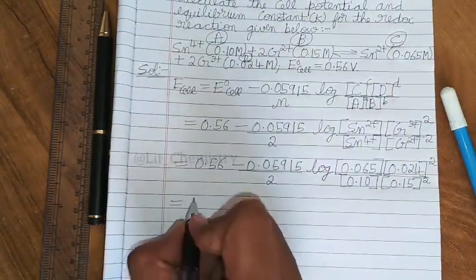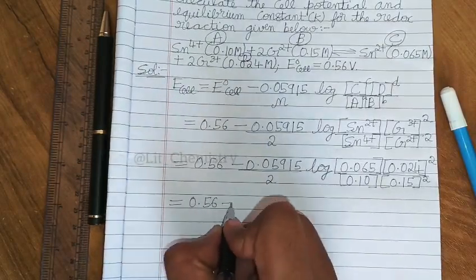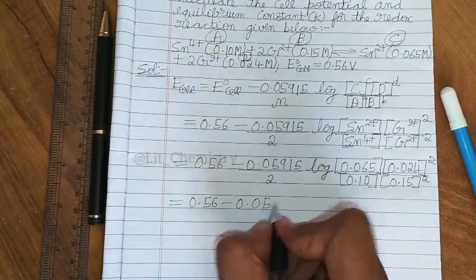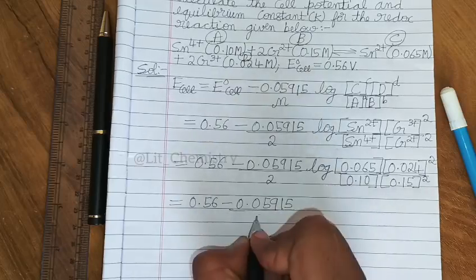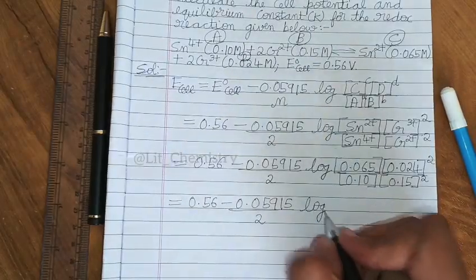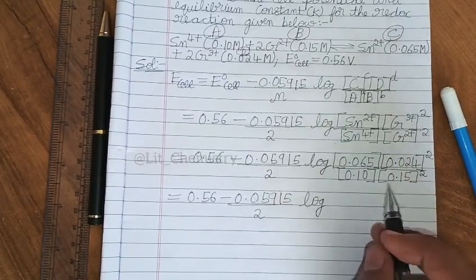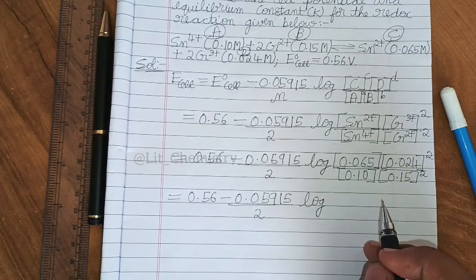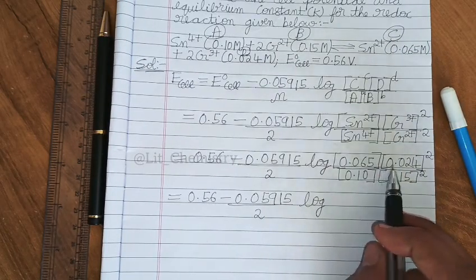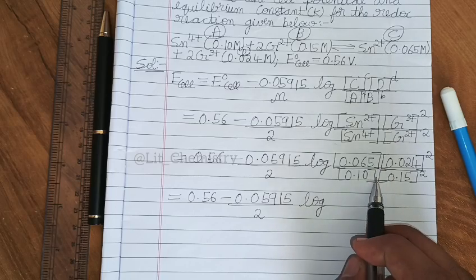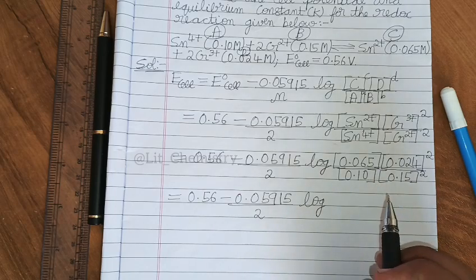So next step, 0.56 as it is minus 0.05915 divided by 2 log as it is. Now this is the important step. First we have to multiply these both and these both, and then we will be squaring it.